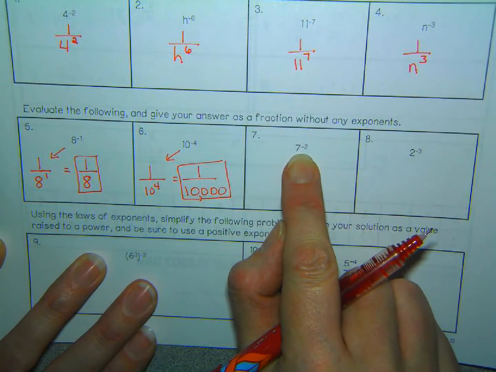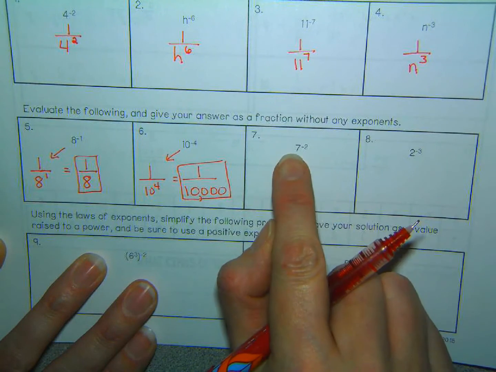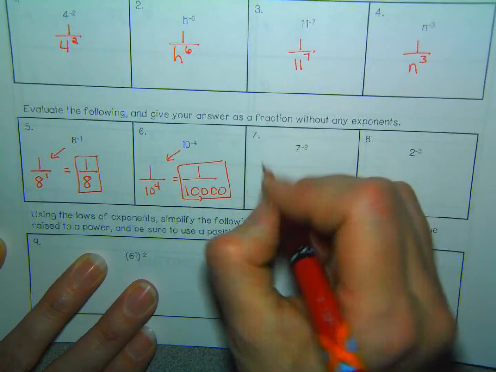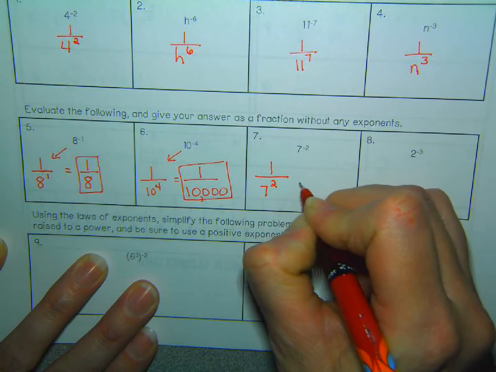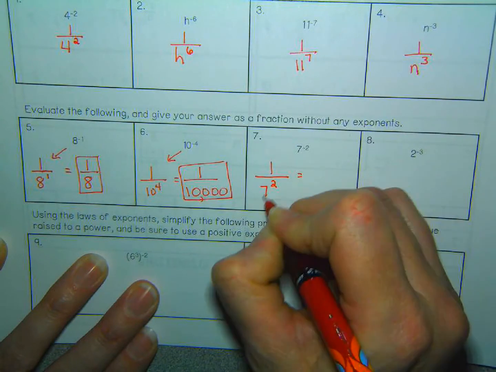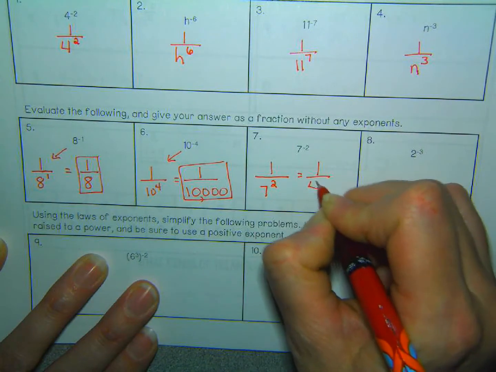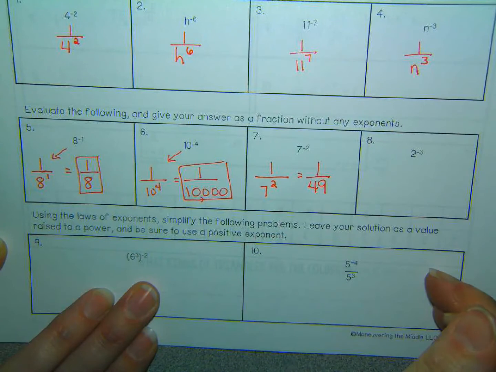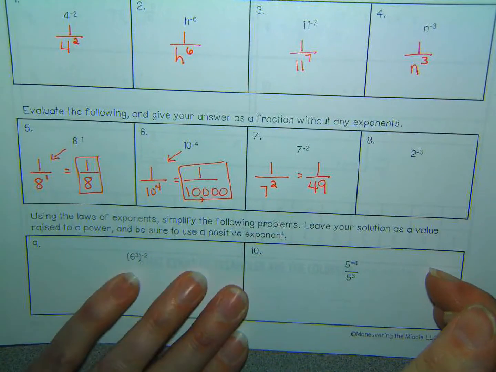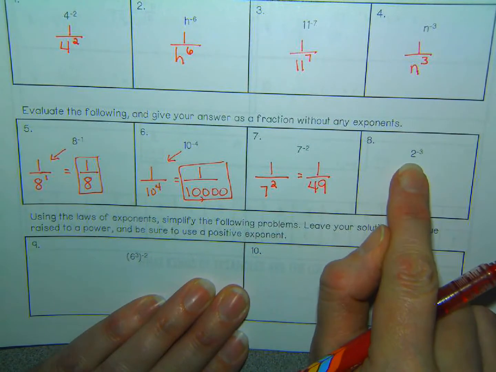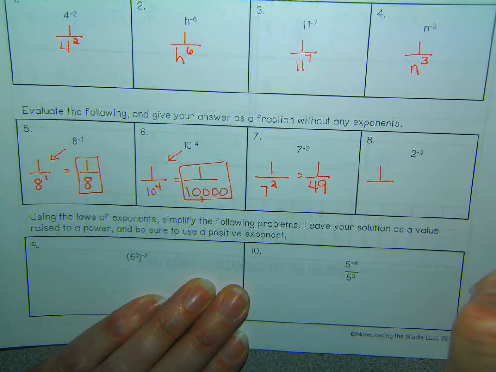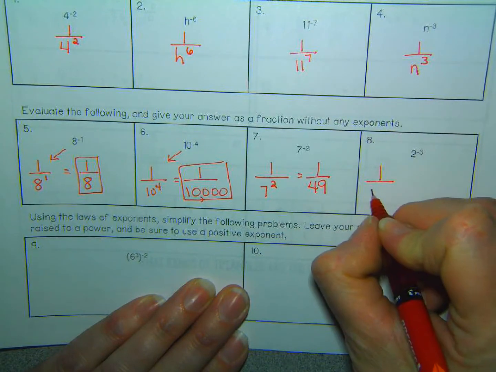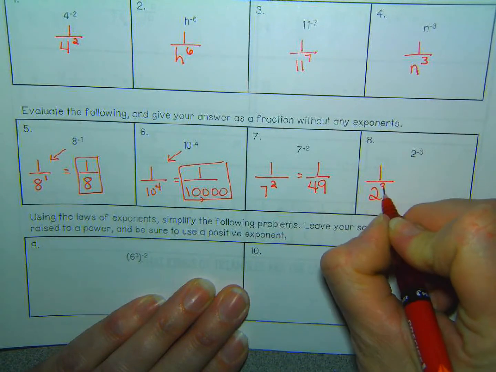This one right here, 7 to the negative 2 power. That's 1 over 7 to the 2nd power. And 7 to the 2nd power is 49. Now this right here is 1 over 2 to the 3rd power.